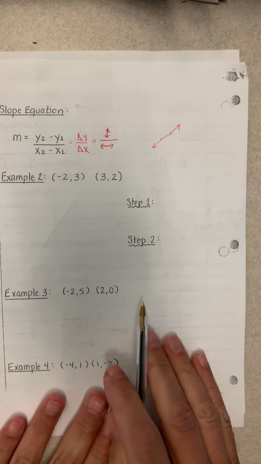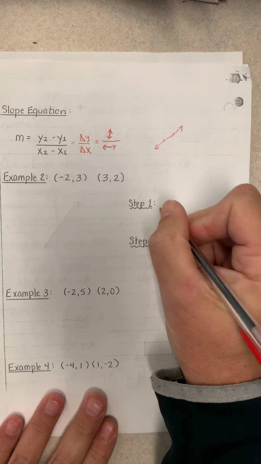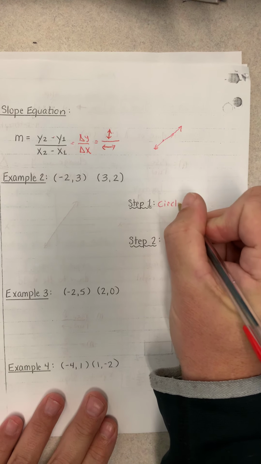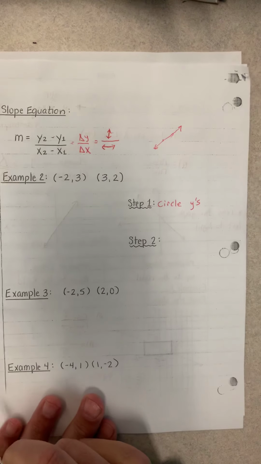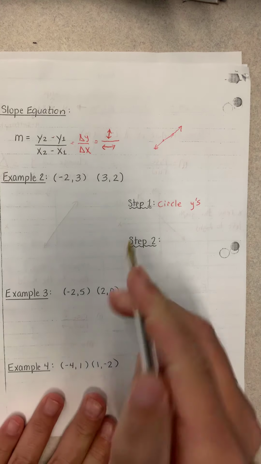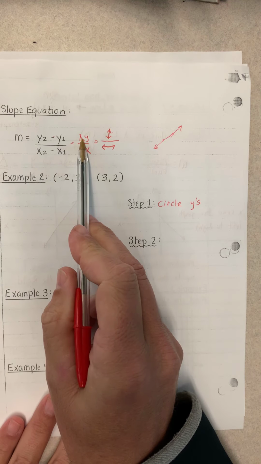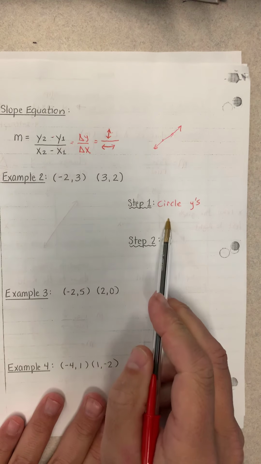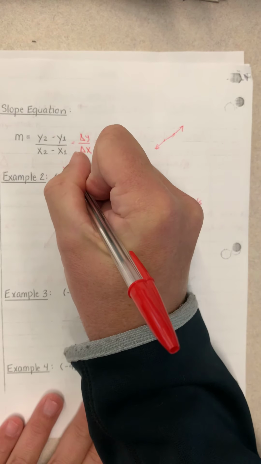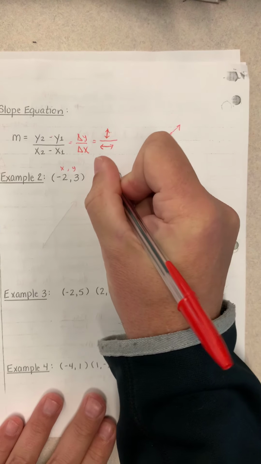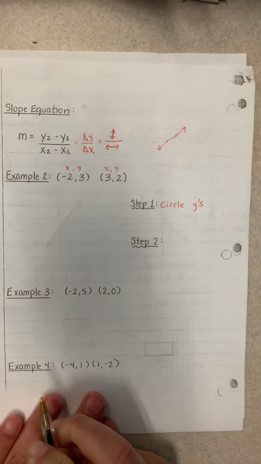Step 1, what you always want to do first, what I'm always going to do is circle your y's. Circle your y's, because I'm going to deal with my numerator here first and my change in y over change in x. And remember, we have xy coordinate pairs here. I have an x and I have a y.